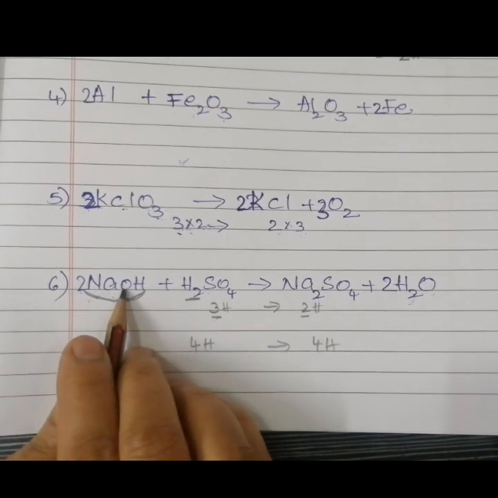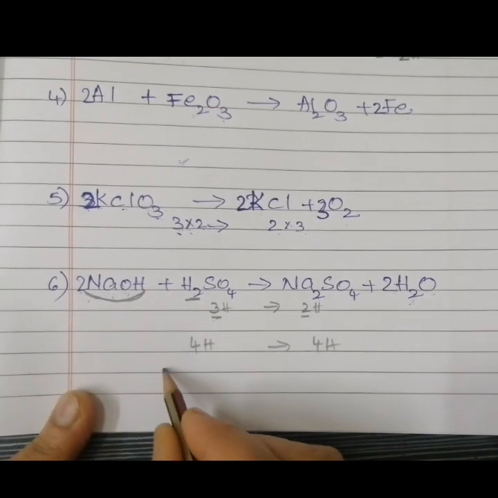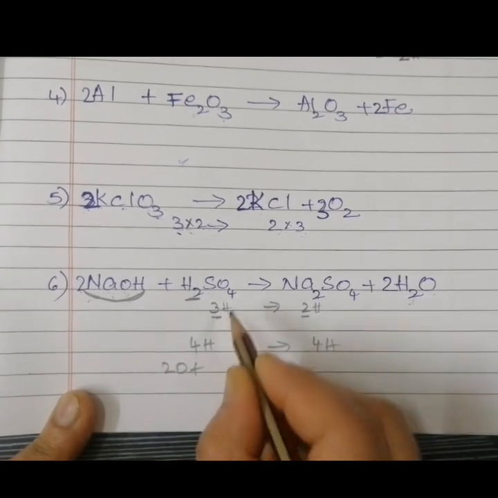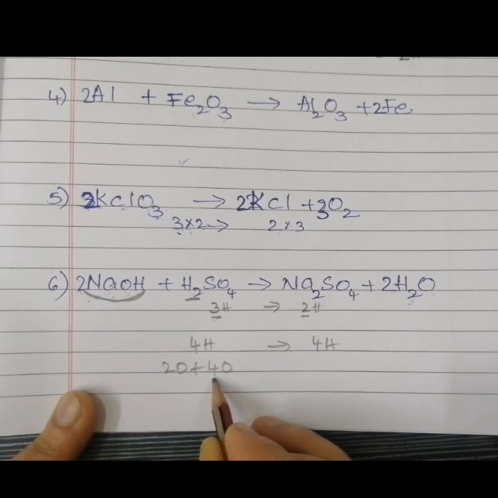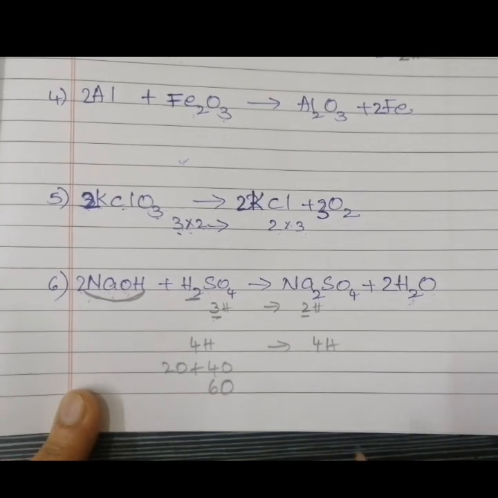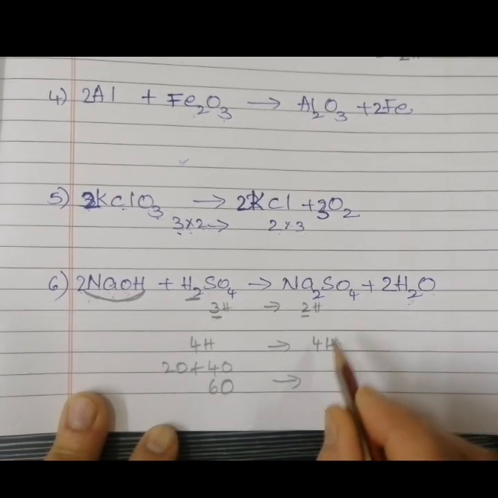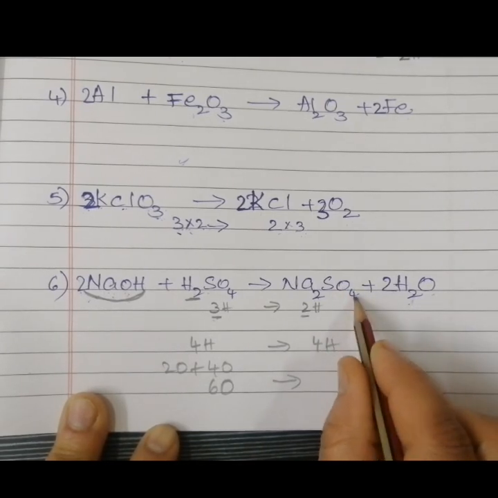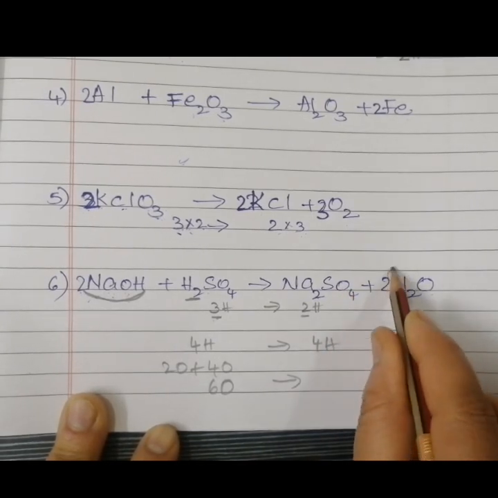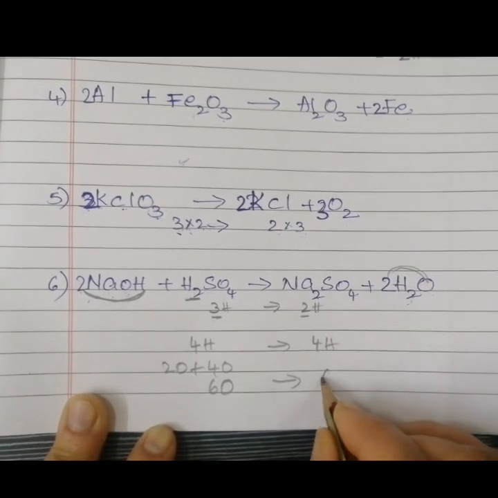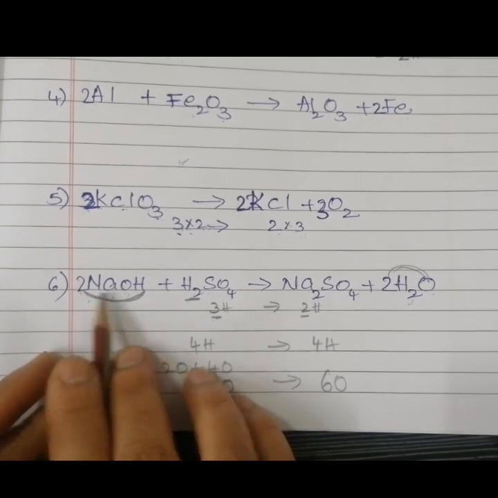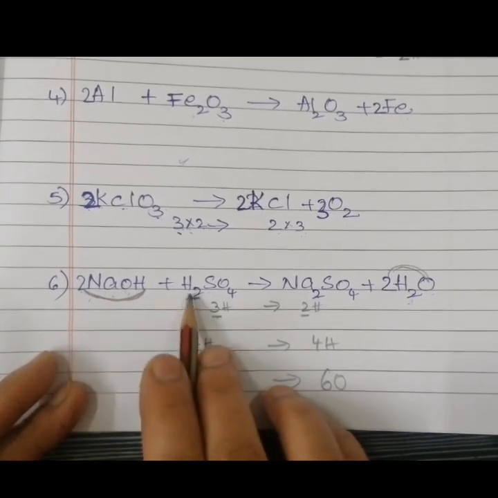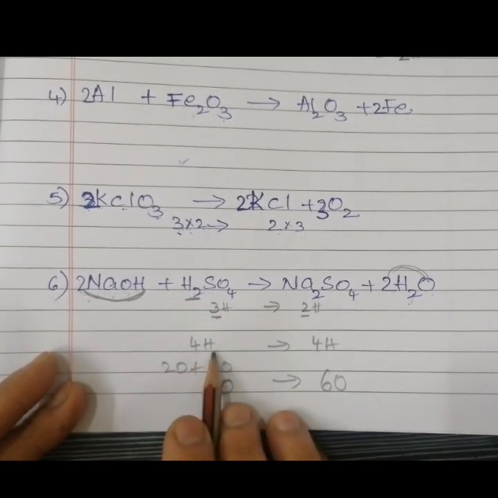How many oxygens are there? 2 oxygen plus 4 oxygens, 6 oxygens together. Now here how many oxygens are there? 4 oxygen plus 2 oxygen, 6 oxygen, so the equation is balanced here. 2 hydrogen, 4 hydrogen, okay.